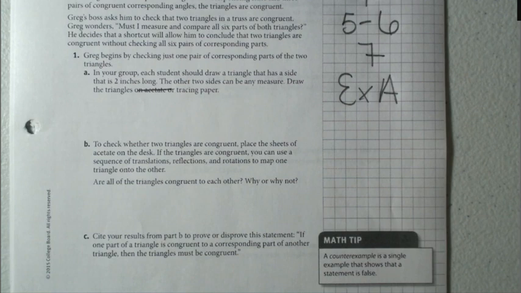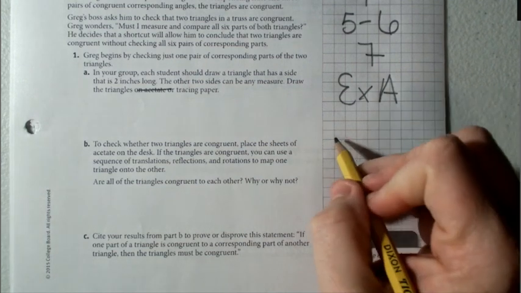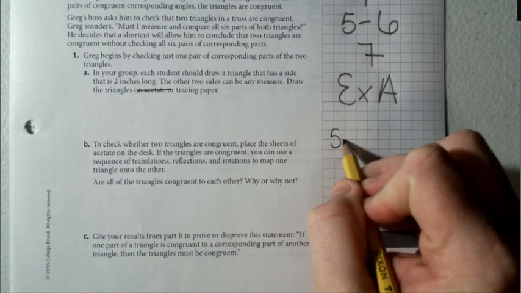I want you to take a moment to answer this with your table mates. Work through making sure you've created your triangle with a 2-inch length side, and the other lengths can be any measure you want. And then make sure that you try to compare your tracing papers to see if y'all get a match. Go ahead and discuss this for about 5 minutes.